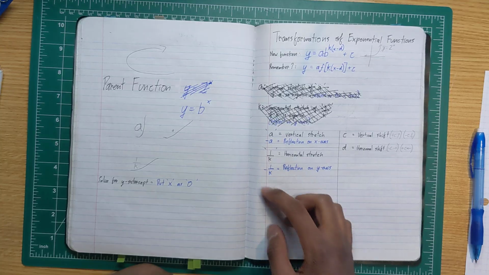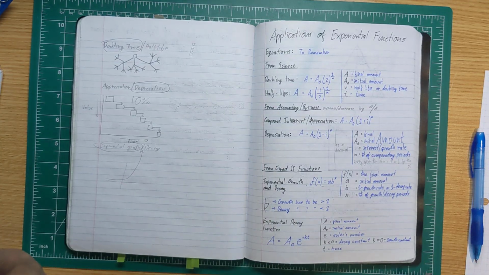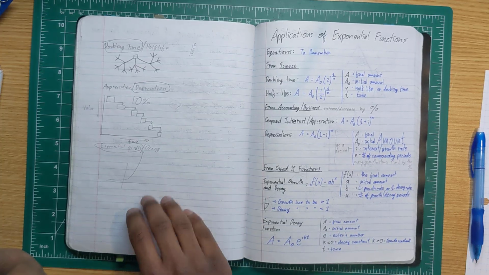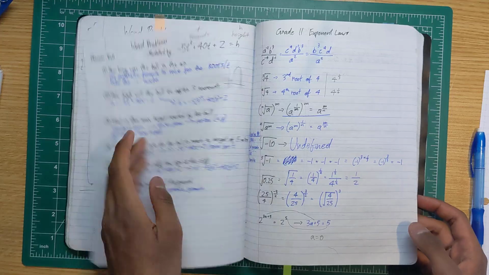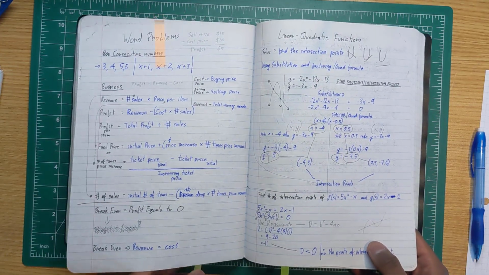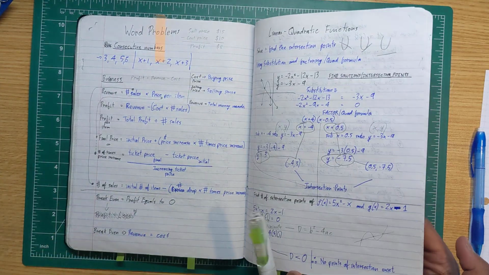I despise that. I know this. And this is also super important. I guess I should mark these pages. And mark this page.